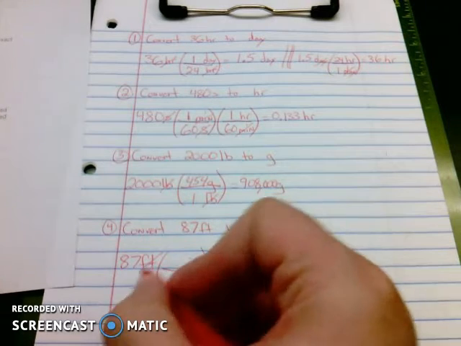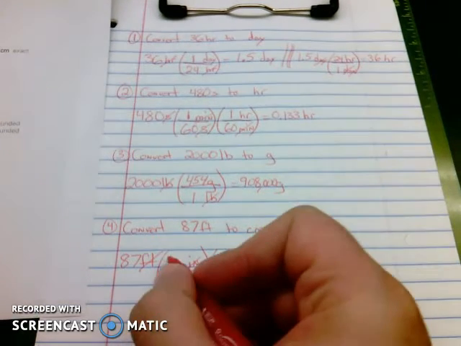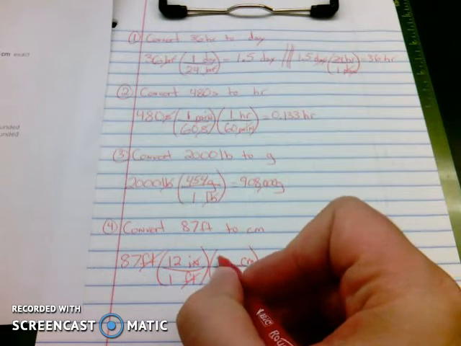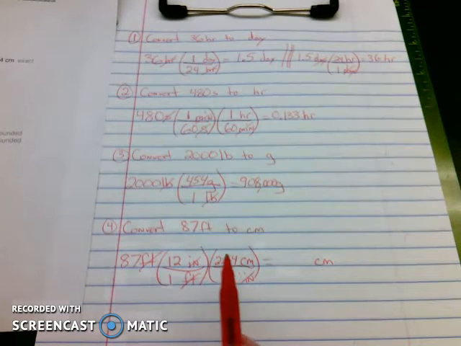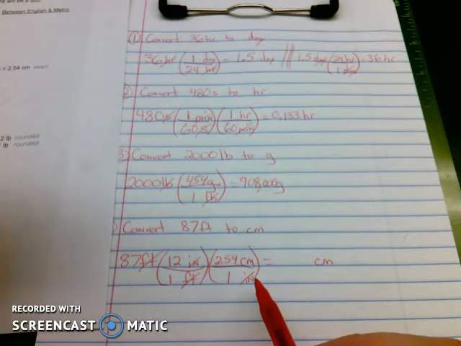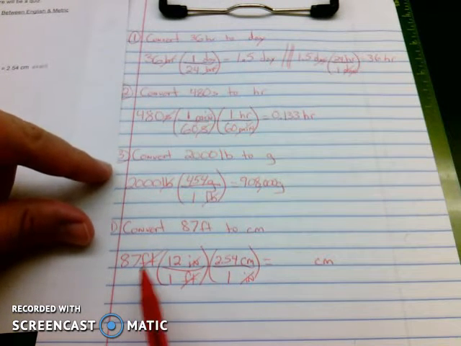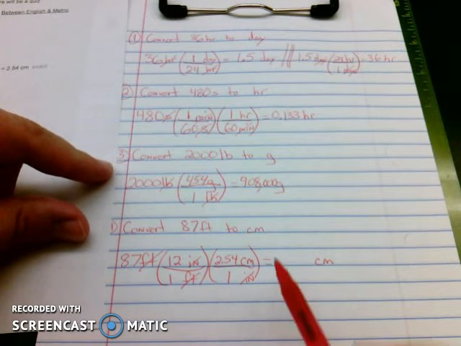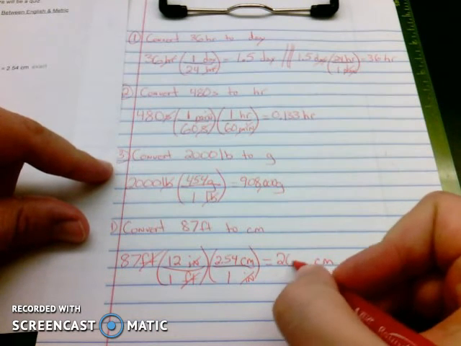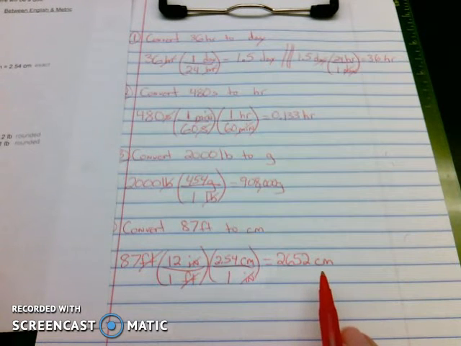Okay, now the units cancel, but your numbers don't cancel. We still got to put our numbers in, right? 1 foot, we should know, is 12 inches. 2.54 centimeters is 1 inch. Okay, so the top value and the bottom value are the same length. All right, 87 times 12 times 2.54, divide by 1, divide by 1, equals 2,652 centimeters. Okay, and I rounded that off.